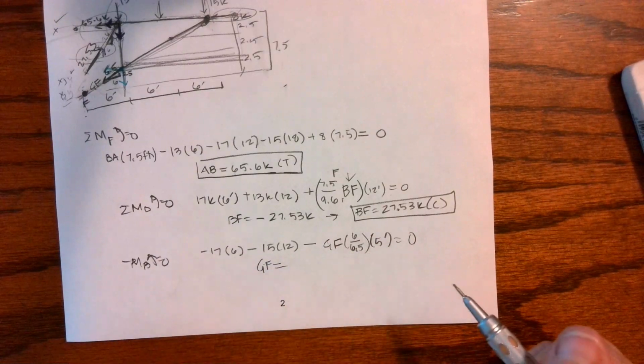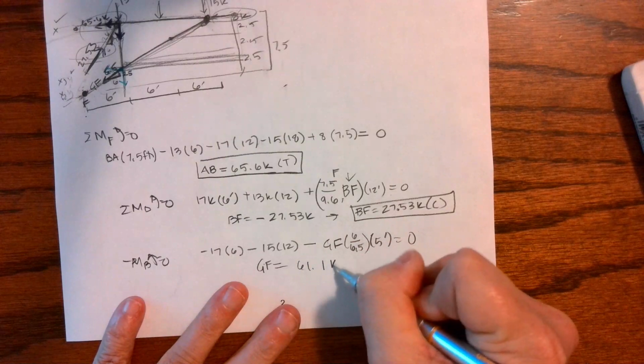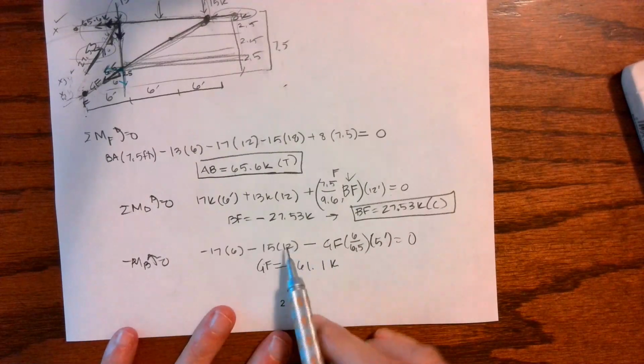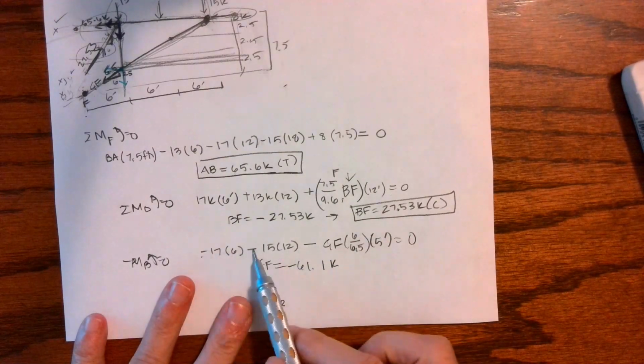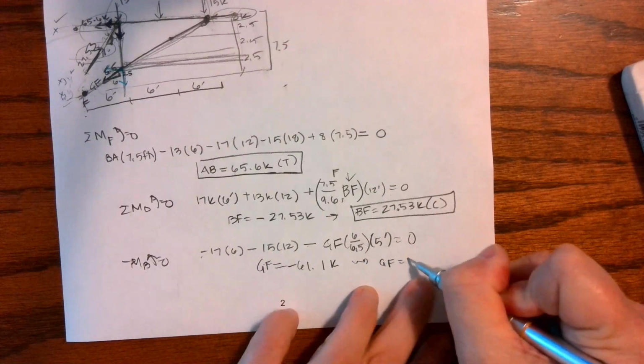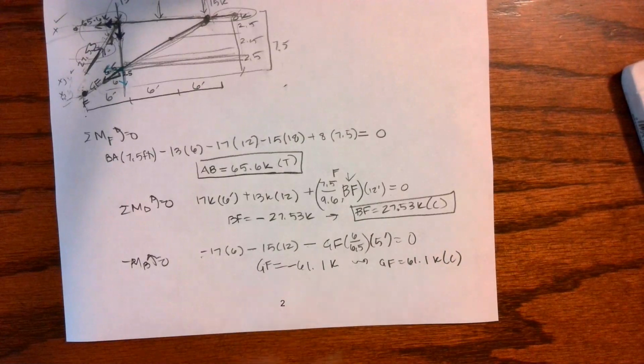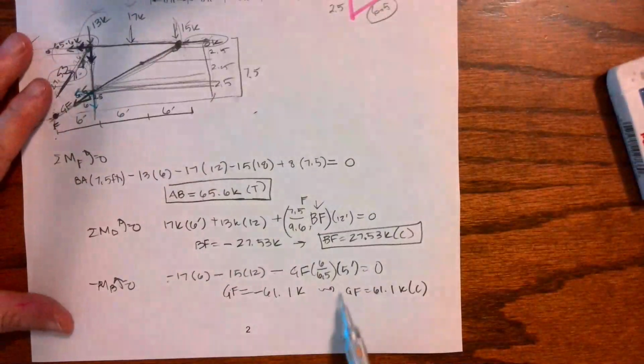And when I do this, if I do this correctly, I get 61.1 kips. And I know it's negative because they're all going in the same direction, which gives me 61.1 kips in compression.